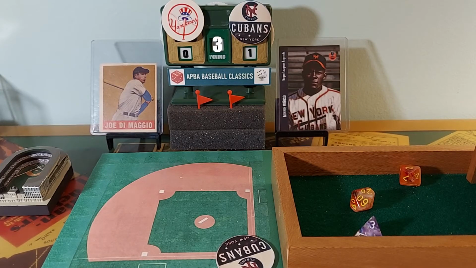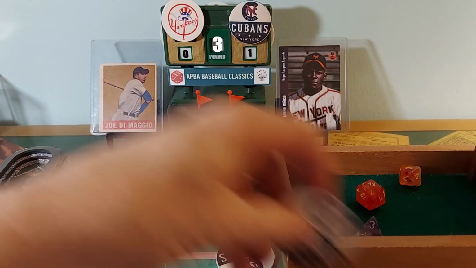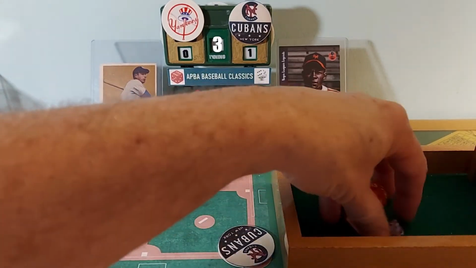23 will be under his target number. That's going to be a hit for Minoso. And 13 is going to be a 2-base hit for Minnie. A double. 1 out. Minoso's at second.